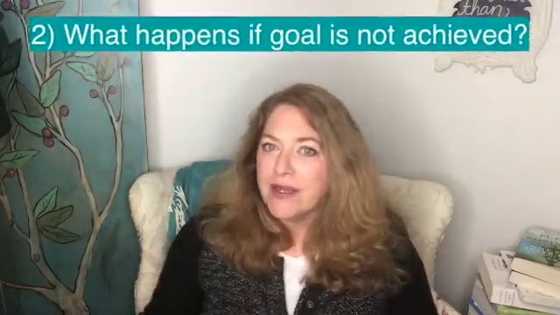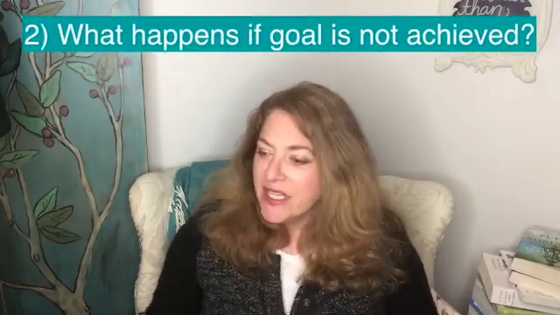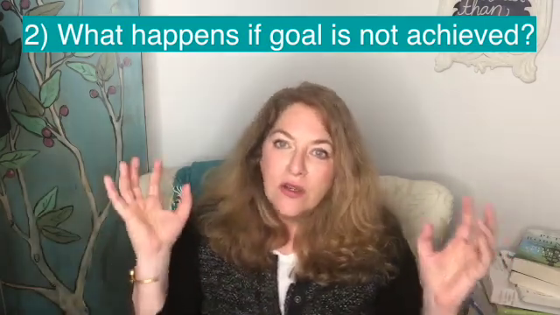Question number 2, what's going to happen if your character doesn't achieve their goal? If they don't find the treasure, if they don't get to the secret location, if they don't rescue their best friend, what's going to happen? It has to be something where the stakes are high so that the reader's going to care about it.